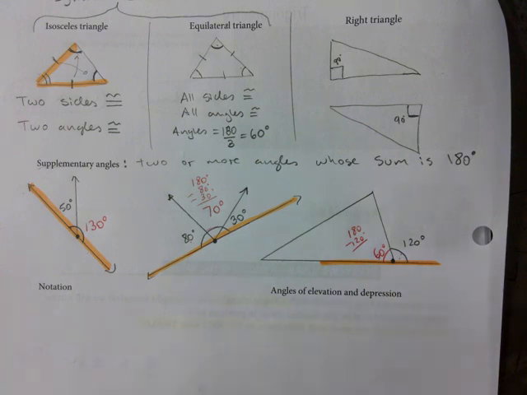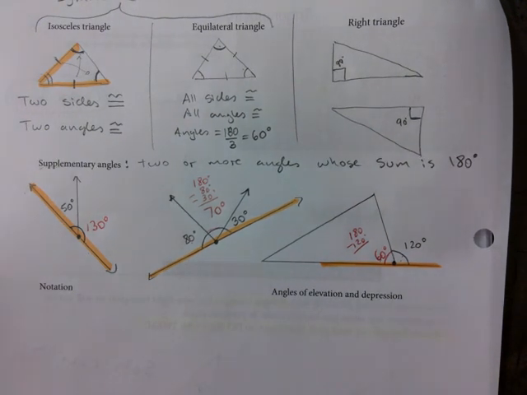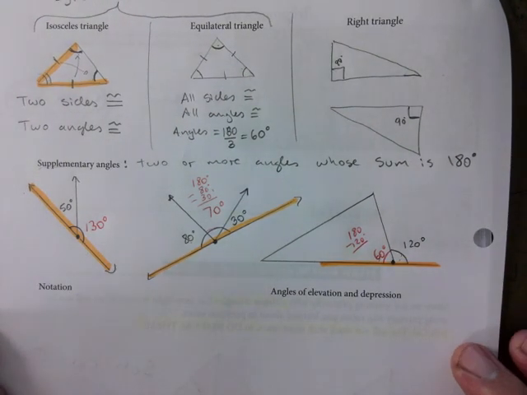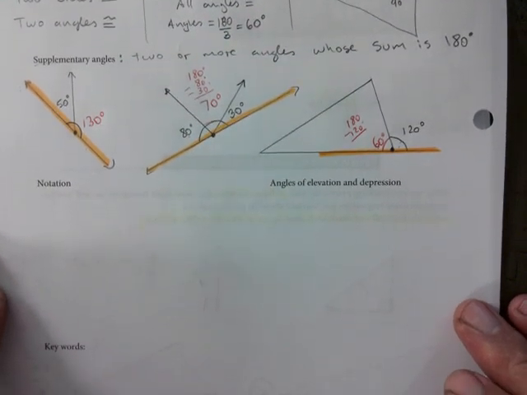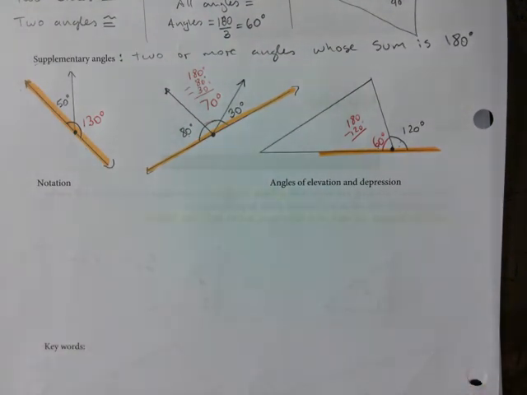You know who uses this a lot? Plumbers and basically construction workers. They rely on angles a lot, right?